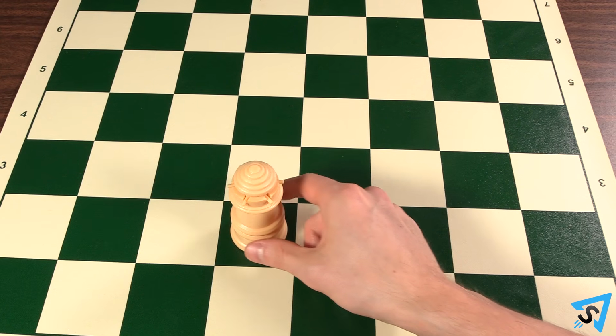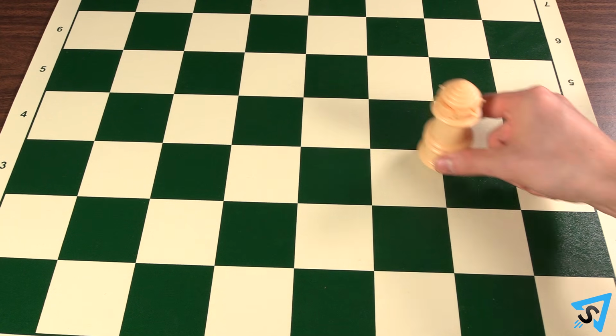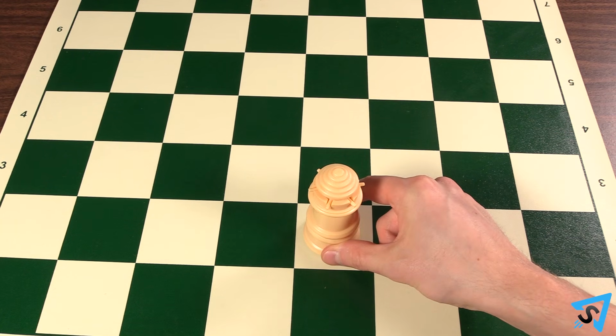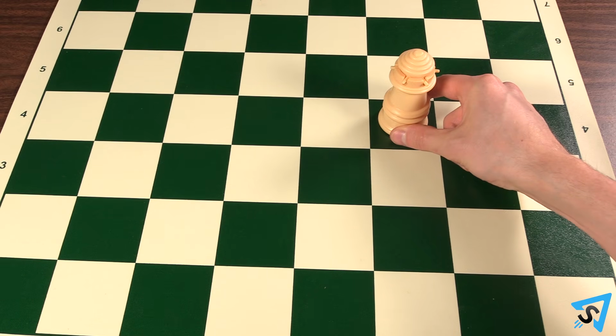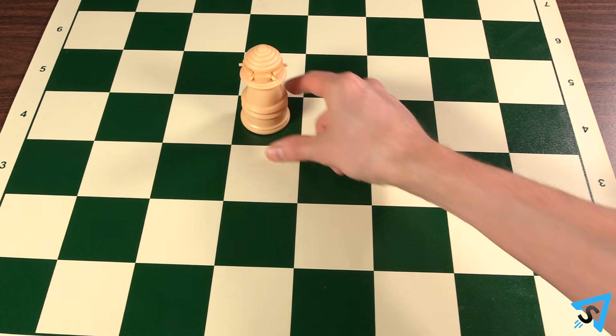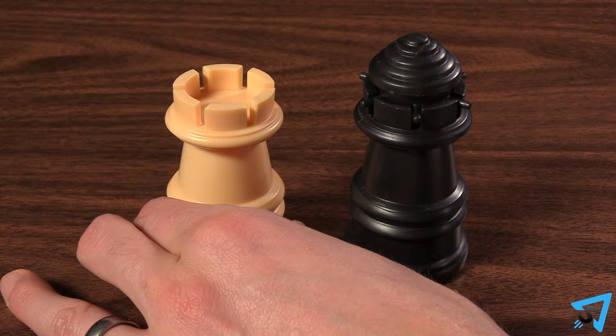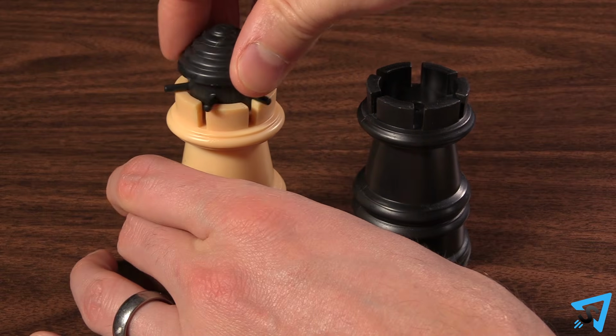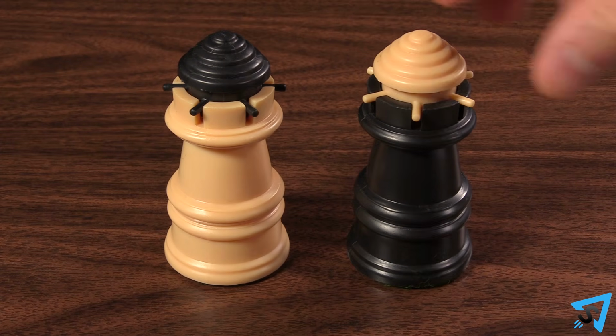The spider slides up to 2 squares like a bishop, or it can jump like a knight in any direction, or it can jump 2 squares horizontally or vertically. The tower top is pegged, so you can interchange the tops of the pieces if you want.